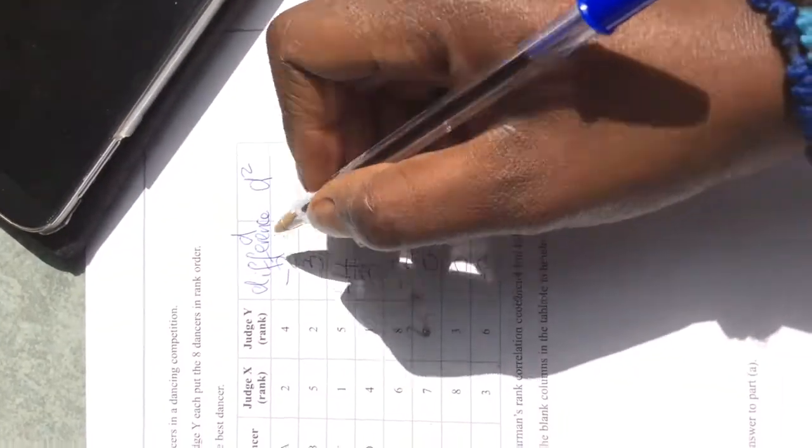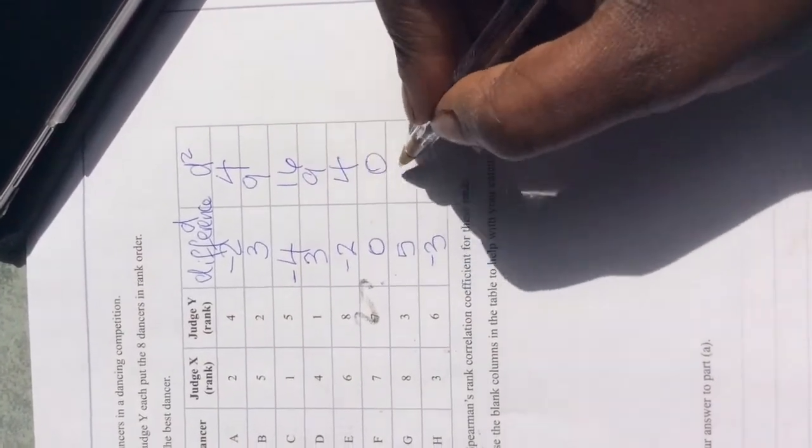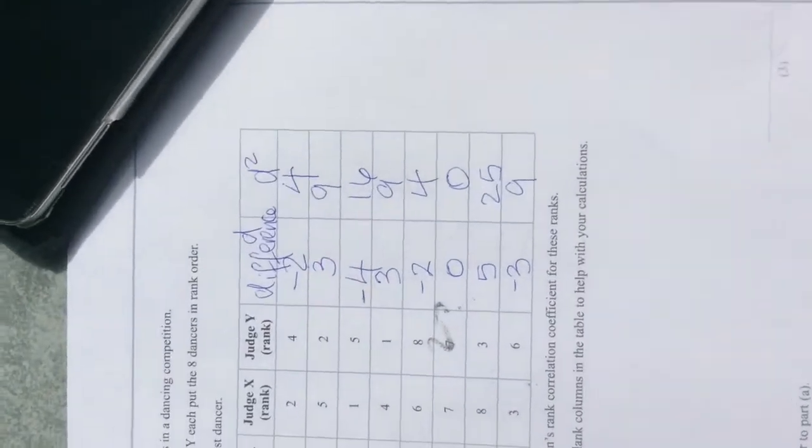So 2 squared is 4, because we know two negatives make a positive when you multiply. 3 3s are 9, 4 4s are 16, 3 3s are 9, this is 4, this stays 0, this is 25, and this is 9. So now we have the difference squared.